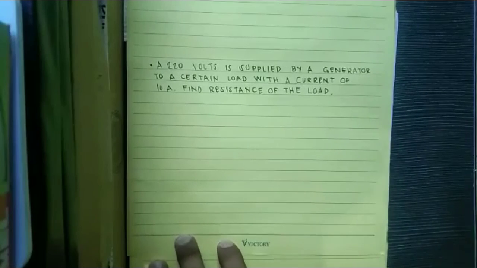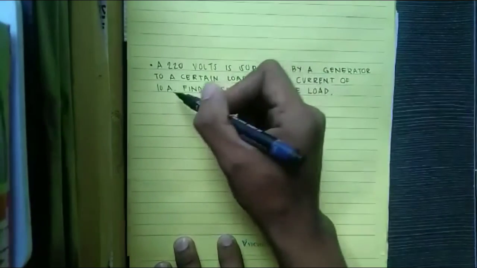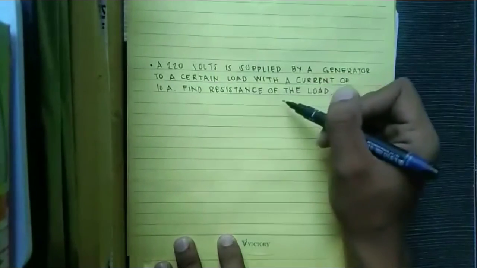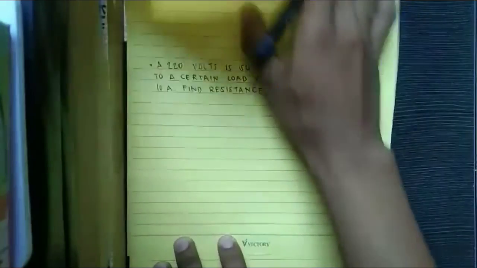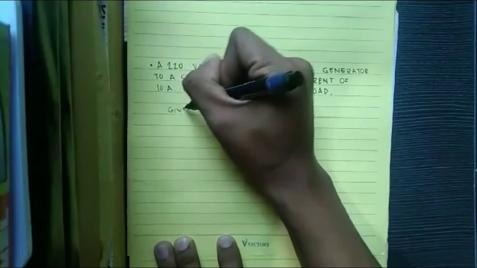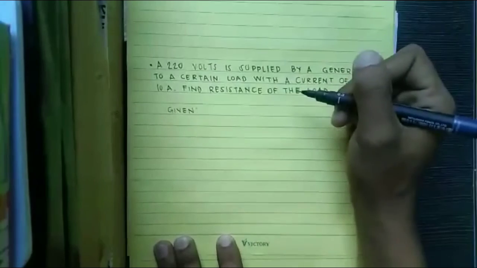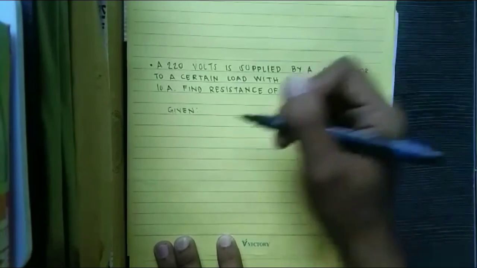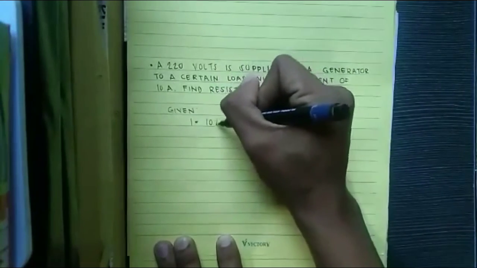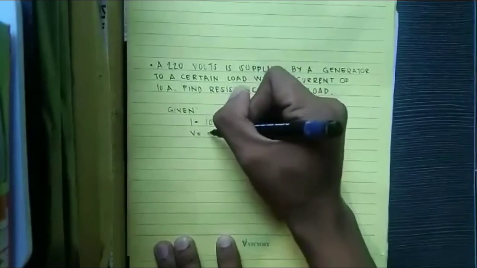Okay, another simple problem. 20 volts is supplied by a generator to a certain load with a current of 10 ampere. Find resistance of the load. Kaya ng ginawa natin kanina, determine muna natin yung given. Ngayon, binigay naman dito yung current na 10 amperes. So, I equals to 10 amperes. And then yung volts na 20.